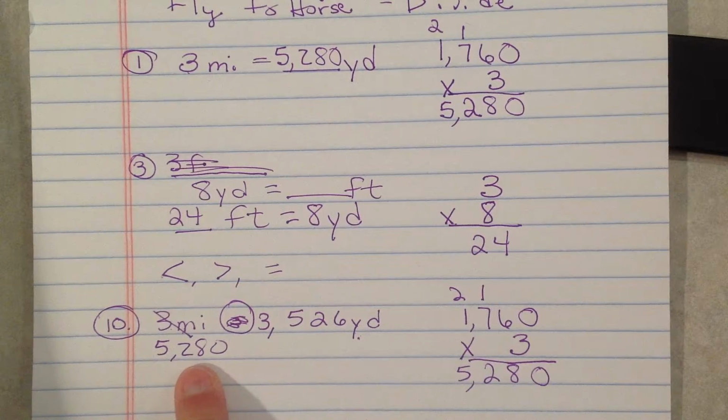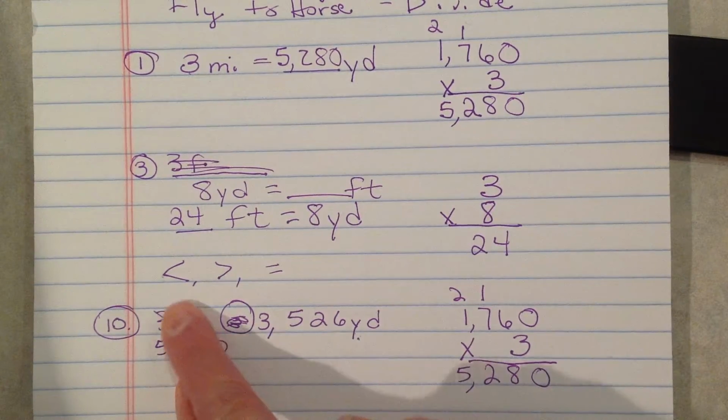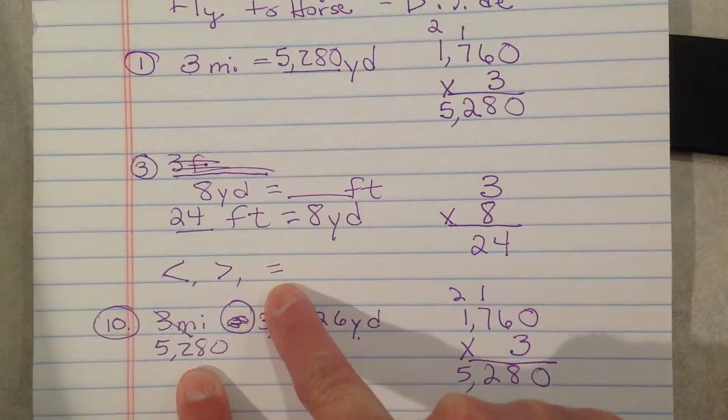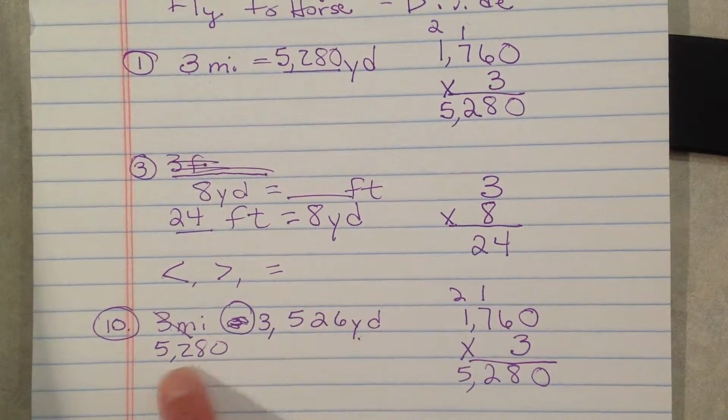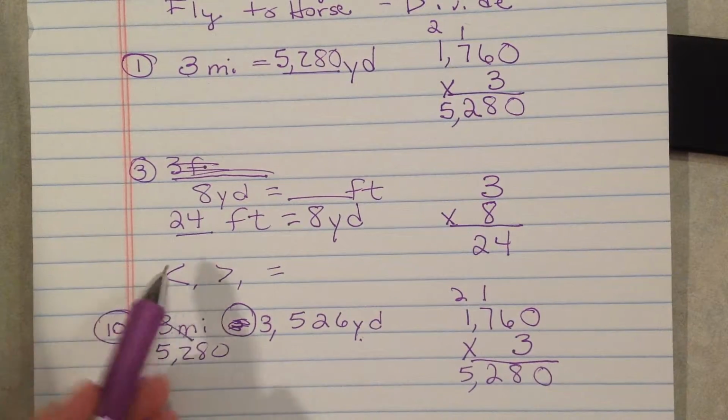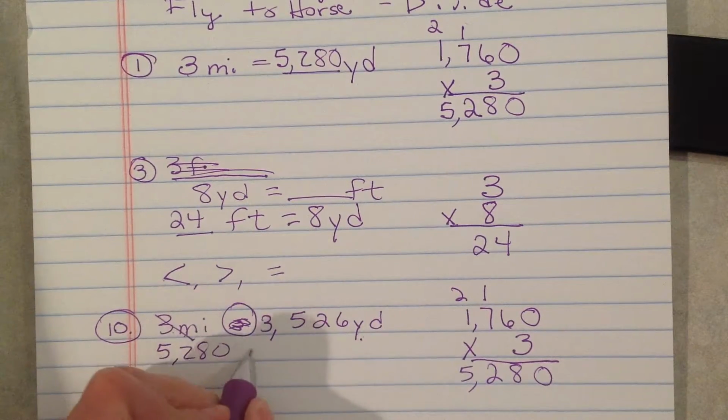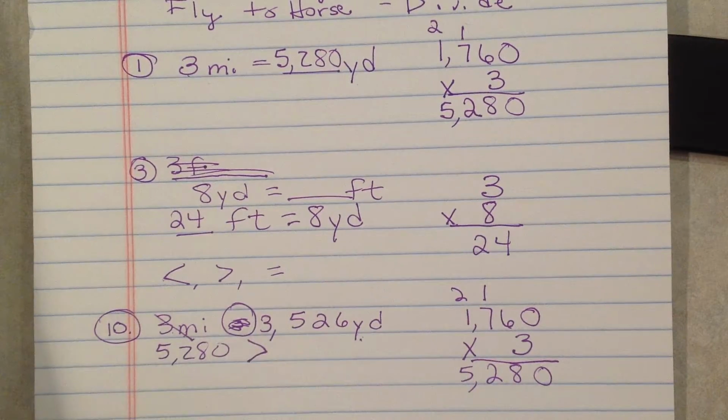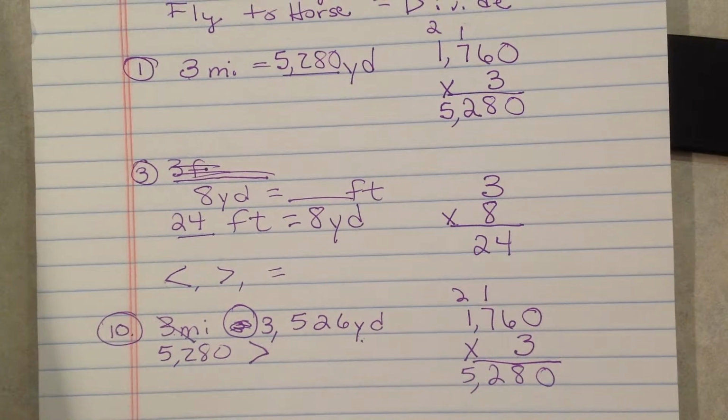Now, we have to decide, is this less than, greater than, or equal to? In other words, I know they're not equal. I know 5,000 is more than 3,000. So I put the big side to the big number and the little side to the little number. All right. And I hope they're getting a little easier.